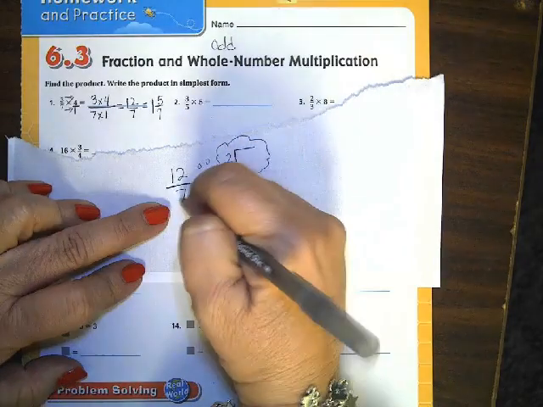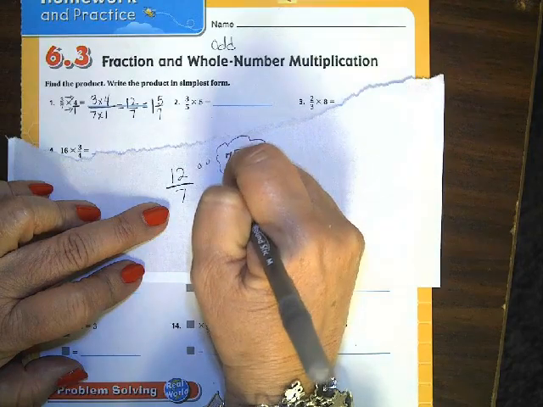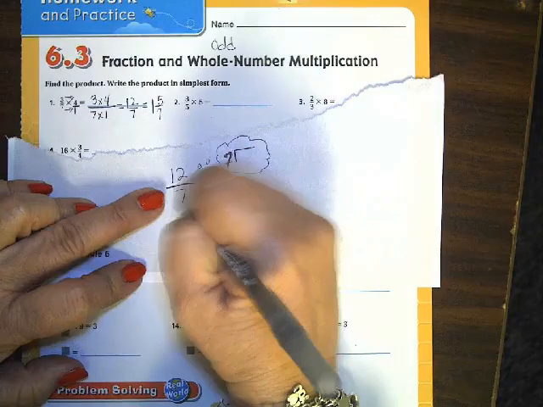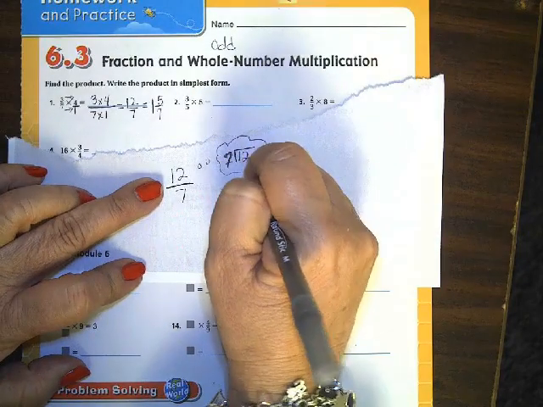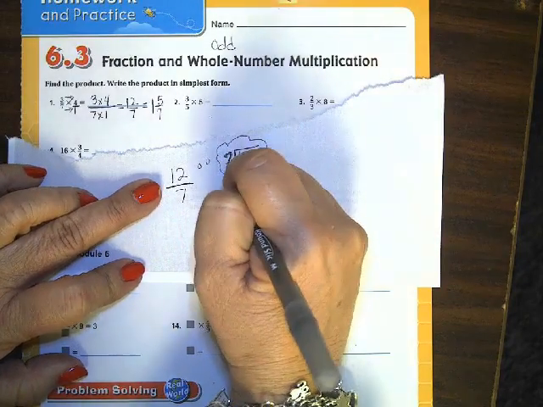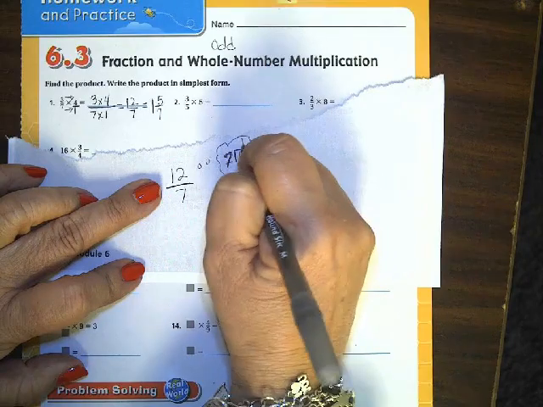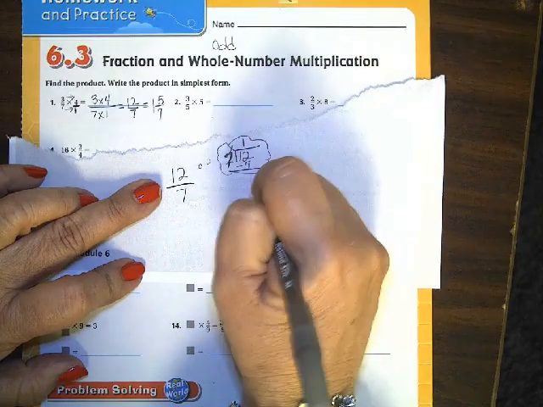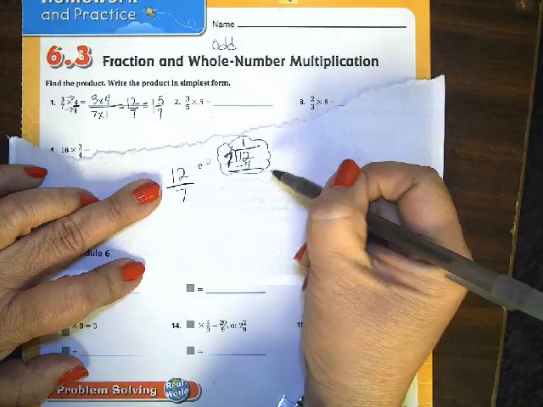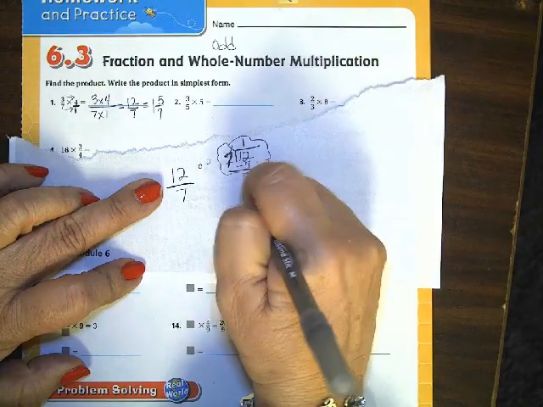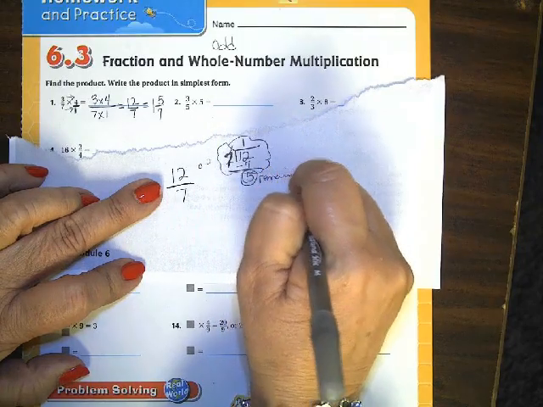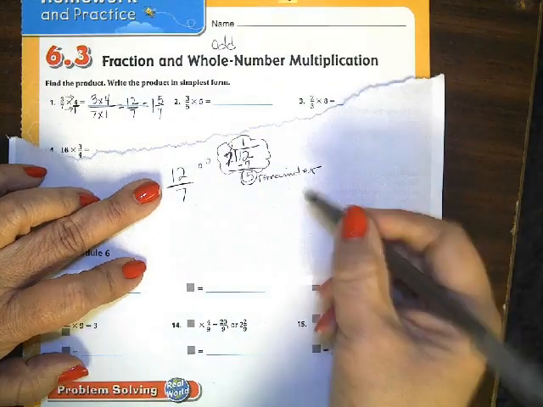It's going to be 7, because my denominator is my divisor, my numerator becomes my dividend. 7 goes into 12 1 time. 1 times 7 equals 7. I subtract it out. 12 minus 7 equals 5. My remainder, okay, so 5 is my remainder.